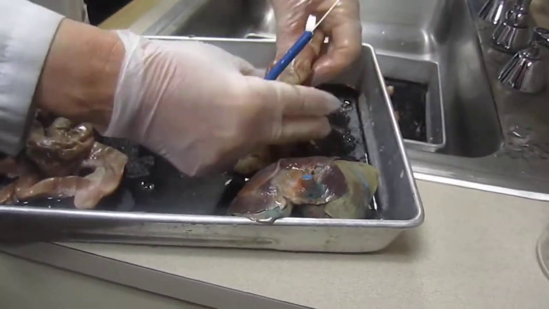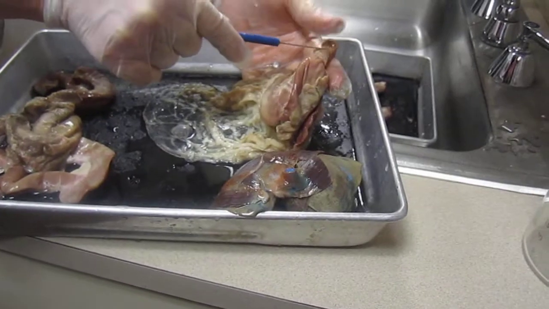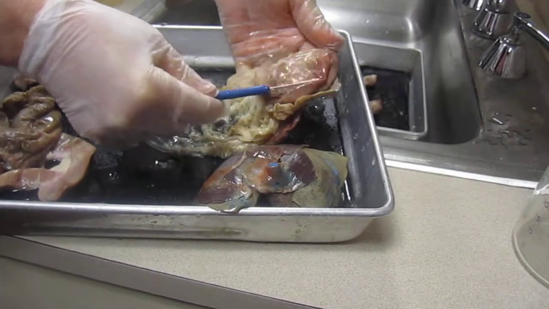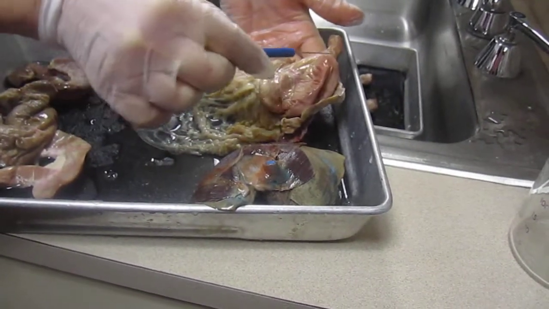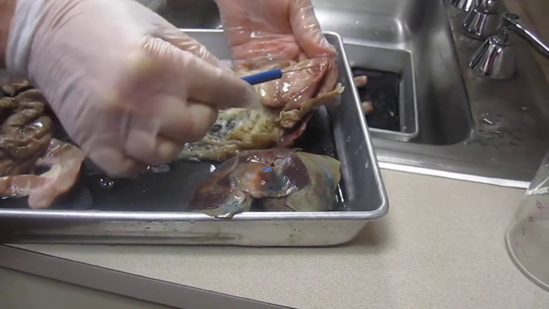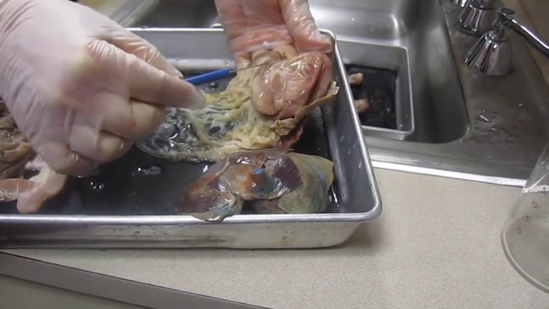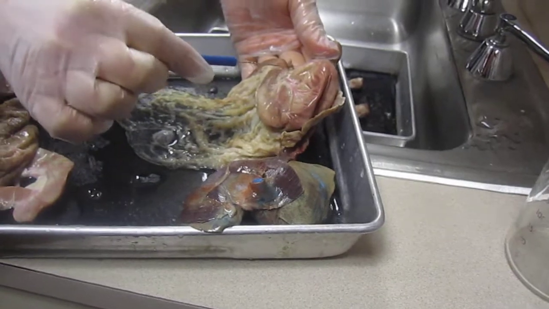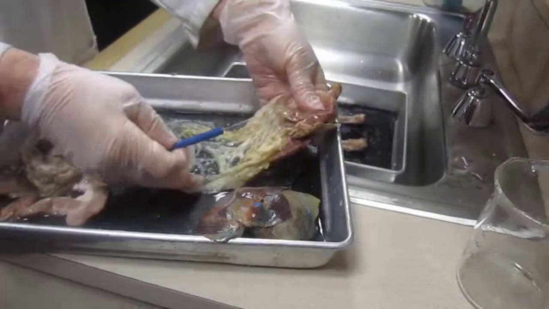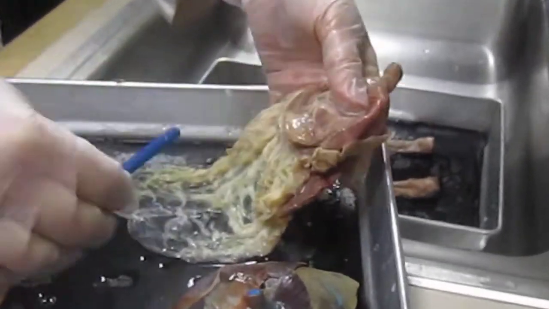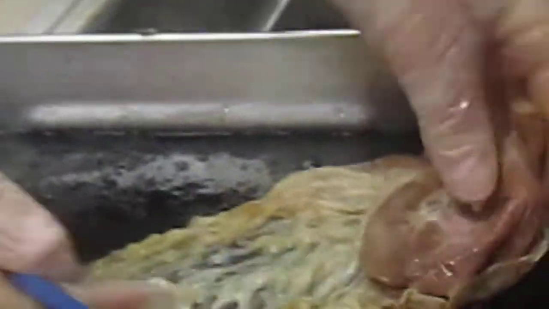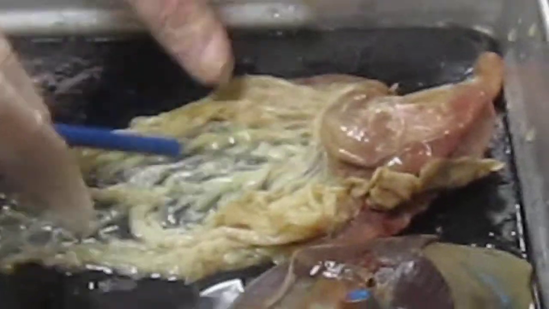Then we get into the stomach. All right, so now the esophagus entering the stomach. So that's the cardiac region and the fundus and the body and the pyloric region here. So the pyloric sphincter would be there. This is the greater curvature of the stomach. Look at that nice omentum coming off the greater curvature.